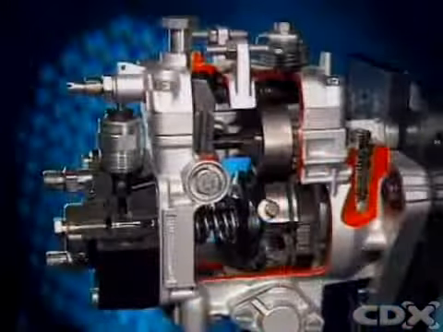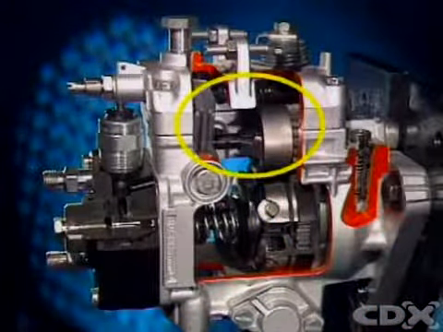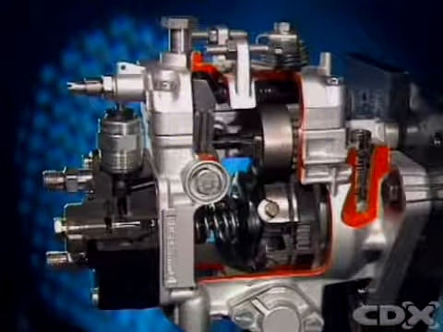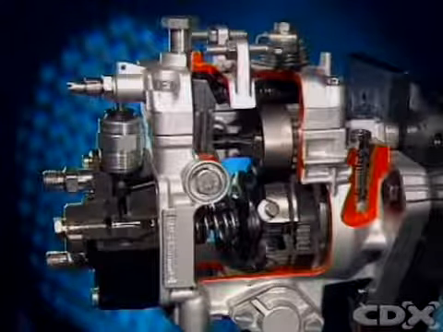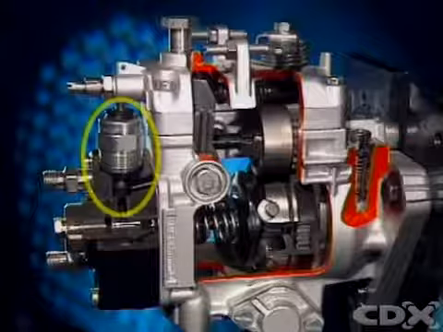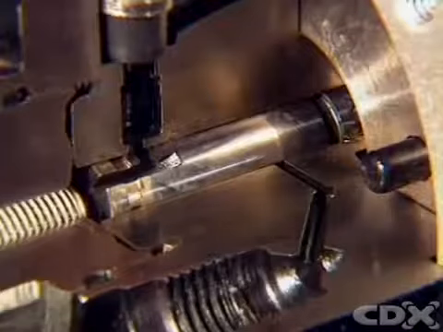The governor changes the position of the control sleeve to vary the quantity of fuel delivered according to throttle position and load. When the ignition is switched off, an electrical solenoid closes off the intake port and stops fuel delivery.